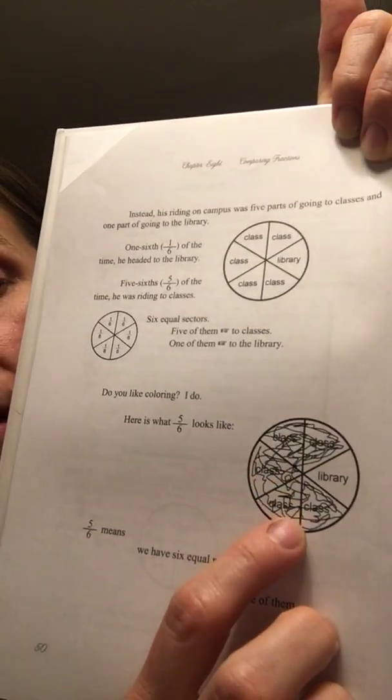Do you like coloring? I do. Here's what 5/6 looks like. That's some interesting coloring there, but there's 5/6 of that circle. 5/6 means we have 6 equal pieces and we take 5 of them. And that's it. Fred is not always that bad.